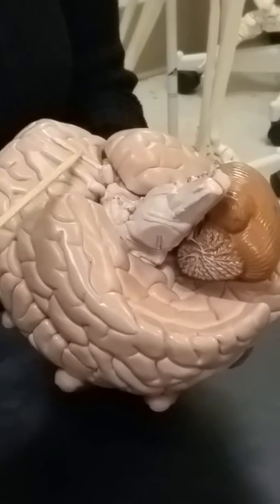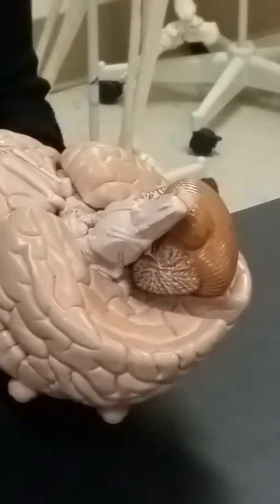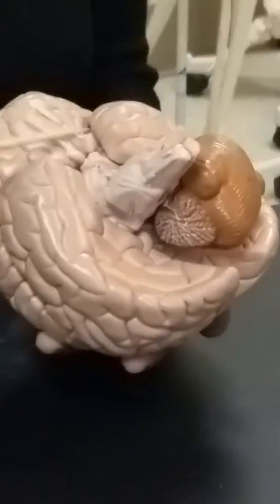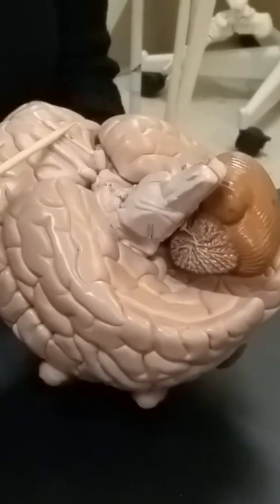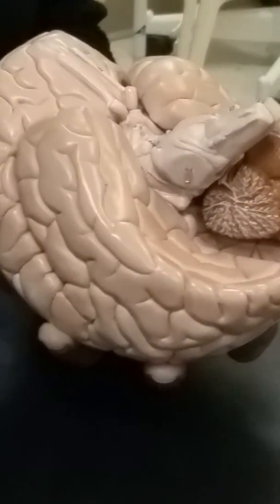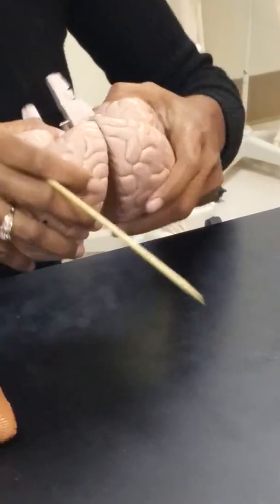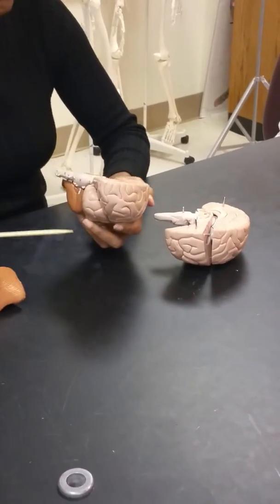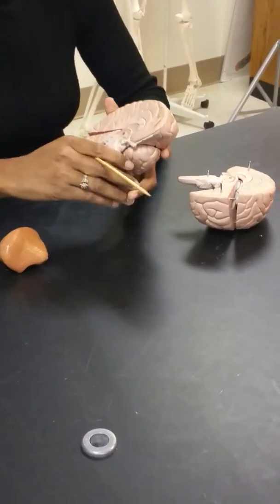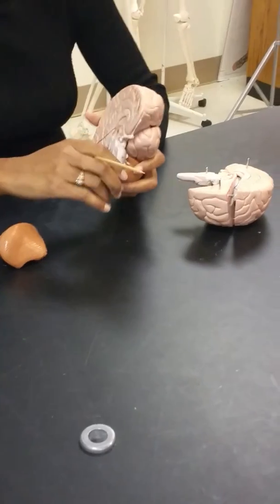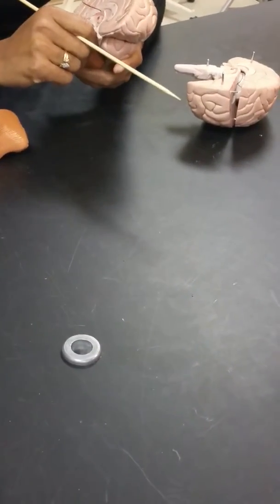Which one is this? Olfactory tract, and the tip is the olfactory bulb. Bulbs, and this is cranial nerve number 1, which is the olfactory nerve. Can we just say olfactory nerve instead of cranial nerve number 1? Yeah, you definitely want to put olfactory nerve. Doesn't that smell?